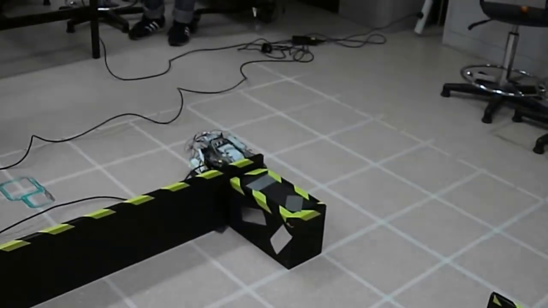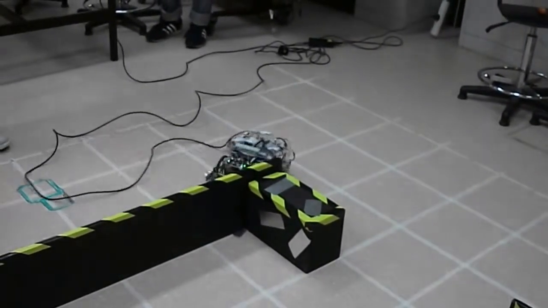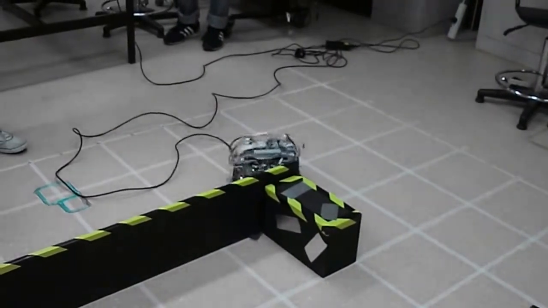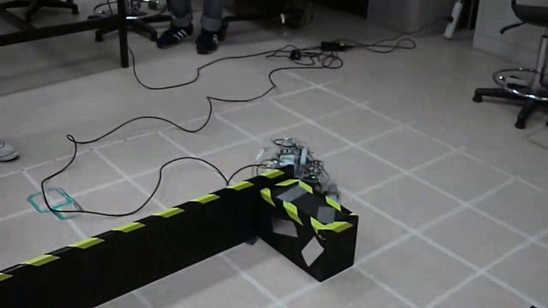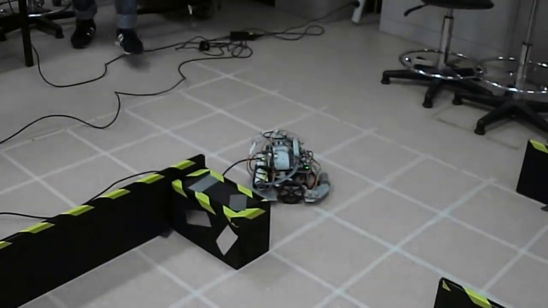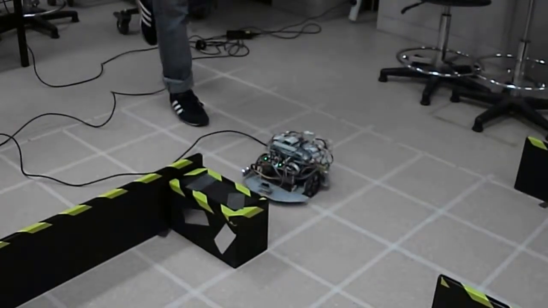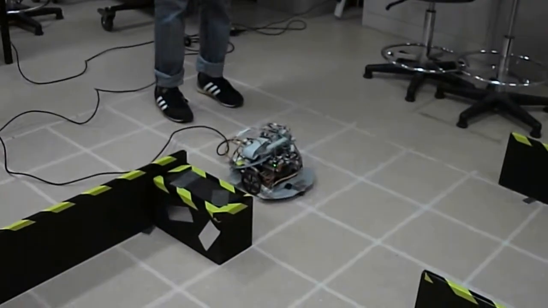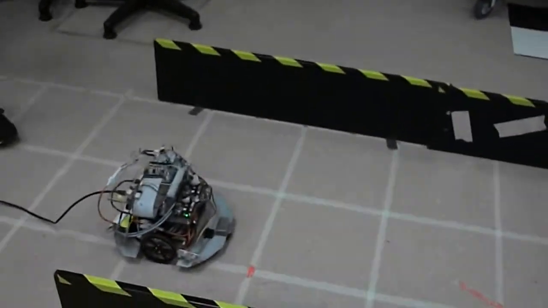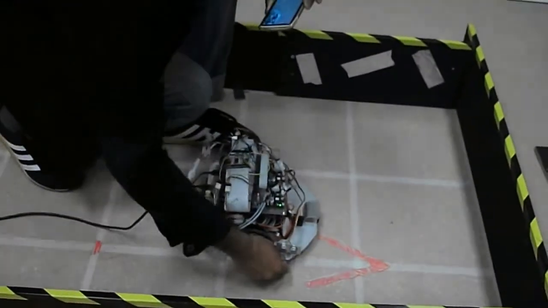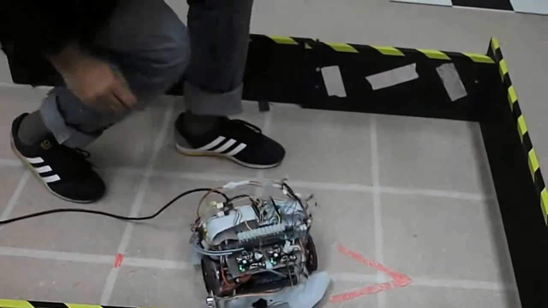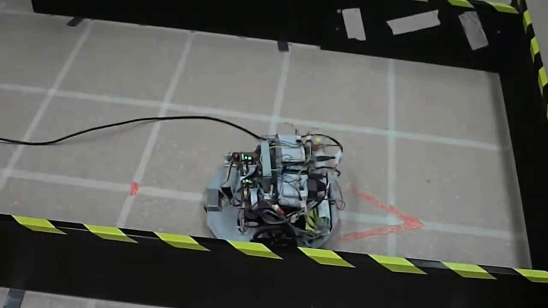Is it alright? We need to fix that. When you get a second, put it exactly where it should be. Just keep in mind it's going to turn a full 360. Okay.